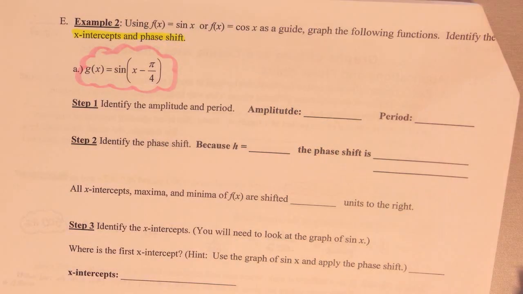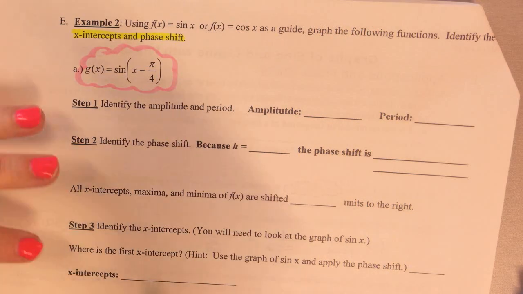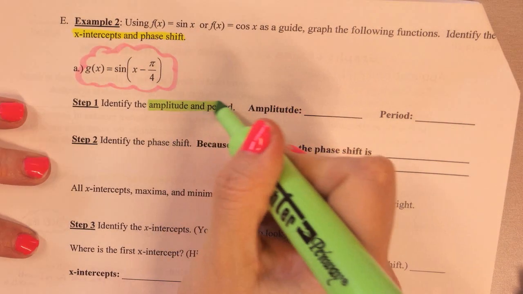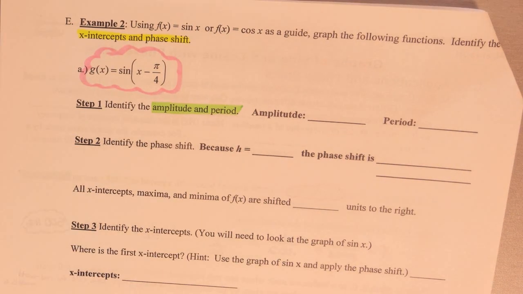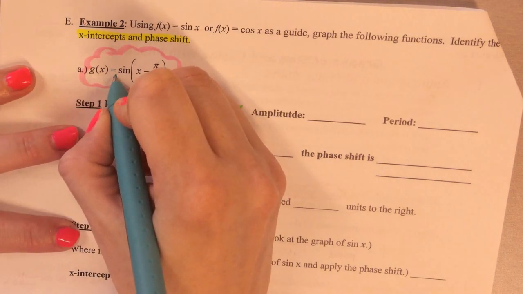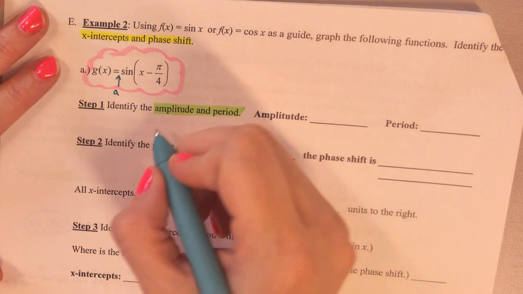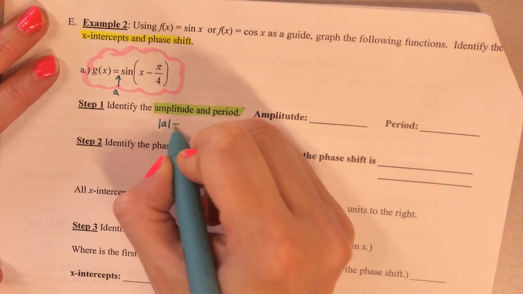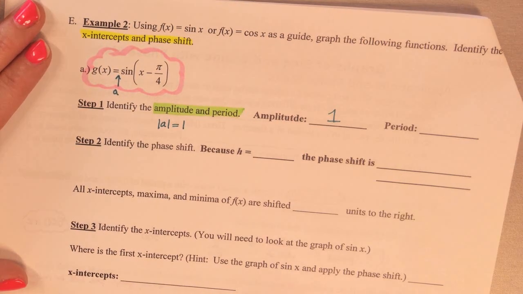So the first thing we're going to do is identify the amplitude and the period. So this will probably be the simplest part. Because the amplitude is always hanging out where? Yes, in front. And if you don't see anything, like here's your A value, do we have anything there? Yeah, so if you can't see it, it's a 1. Absolute value of A is 1, so your amplitude is 1.